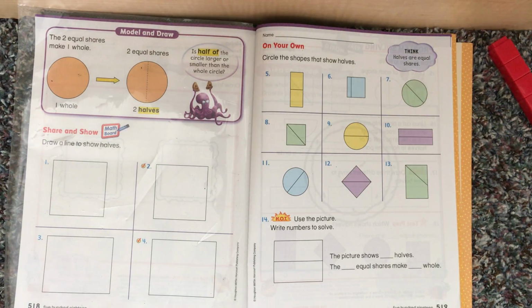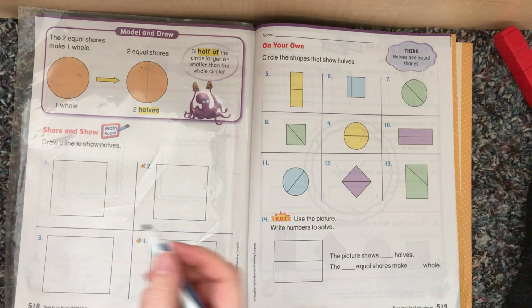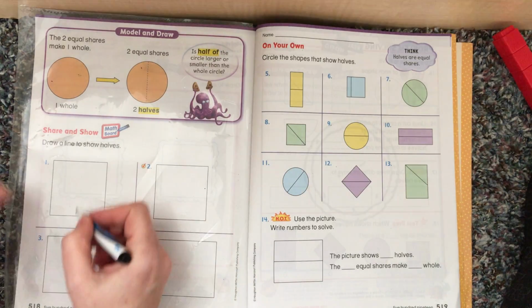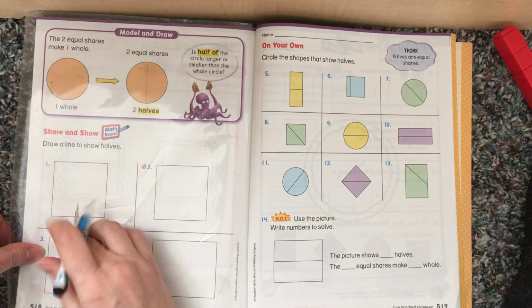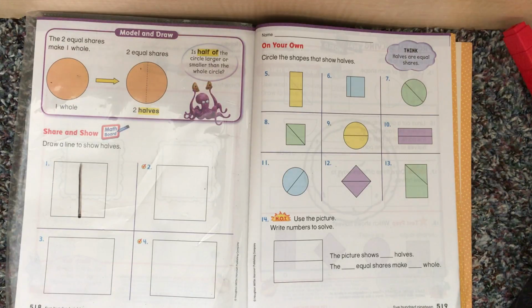Half means one of two equal shares. So when you say, hey, I want the bigger half or I want the smaller half, is that actually even possible? No, it's not. We can't have a bigger half or the smaller half because halves are exactly the same size. Now, I know you're not a computer, so I know you can't draw exactly half, but just do the best you can. Draw a line to show halves. So just pick a way, draw a line to show halves. And do it on all of those.